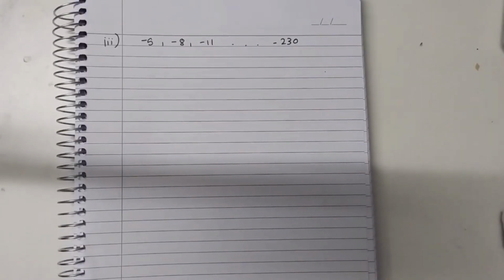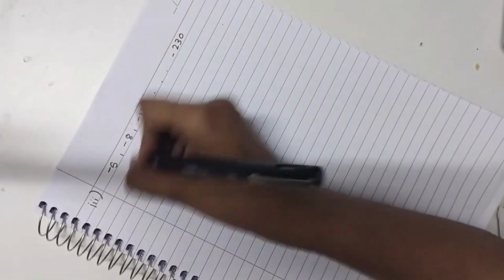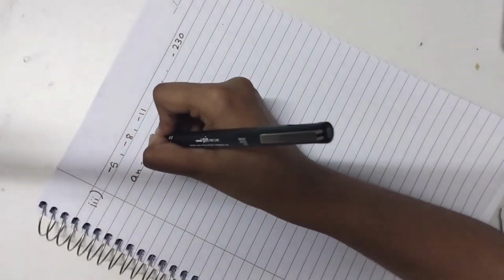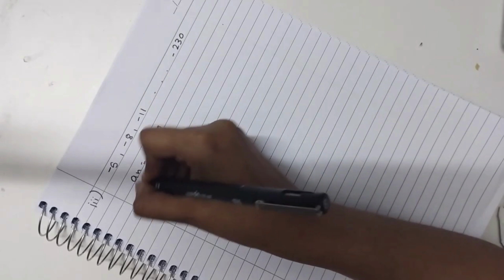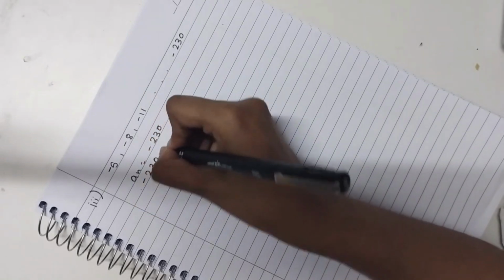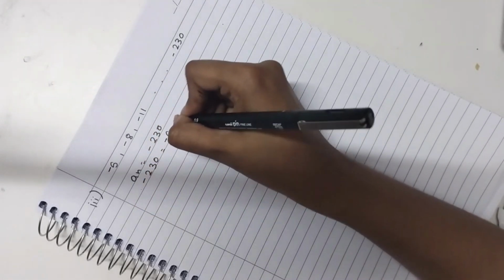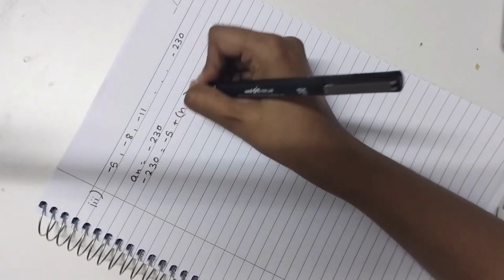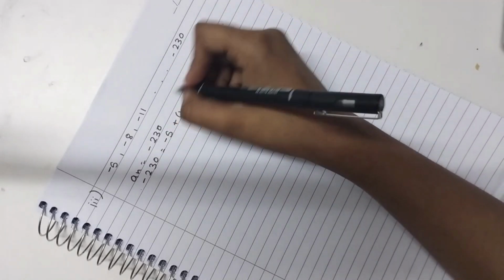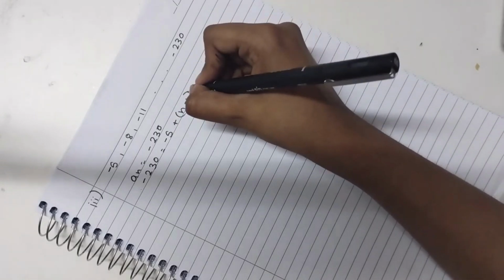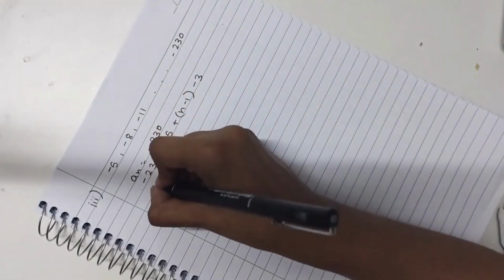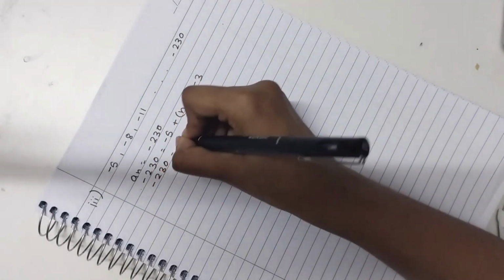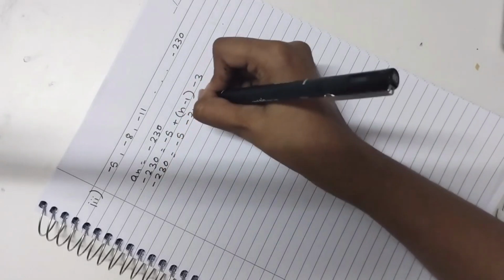In the third question, they've given the AP as negative 5, negative 8, negative 11, all the way up to negative 230. So first we need to find the value of n, and the value of an is equal to negative 230. And we know that an, which is negative 230, is equal to a, which is negative 5, plus n minus 1 times d. And the value of d here is negative 8 minus of minus 5, which is equal to negative 3. So negative 230 is equal to negative 5 minus 3n plus 3.